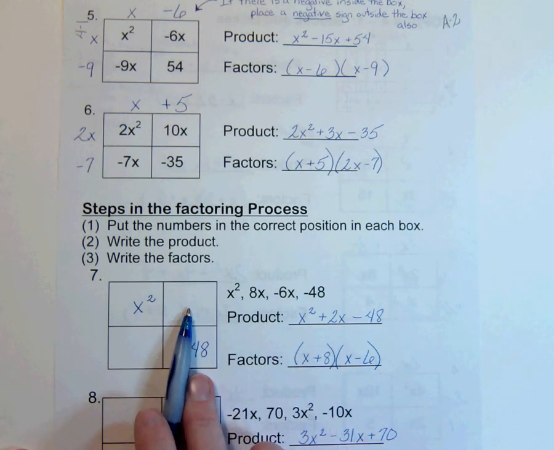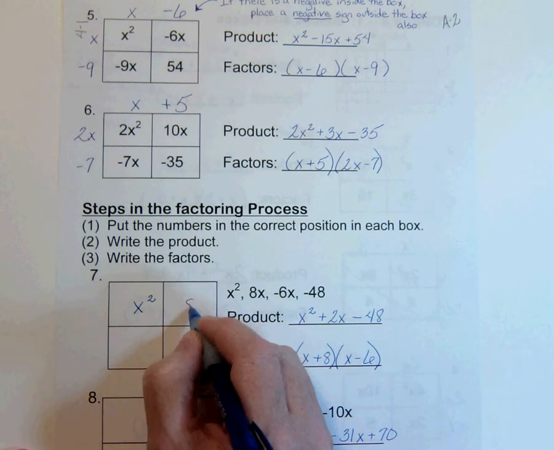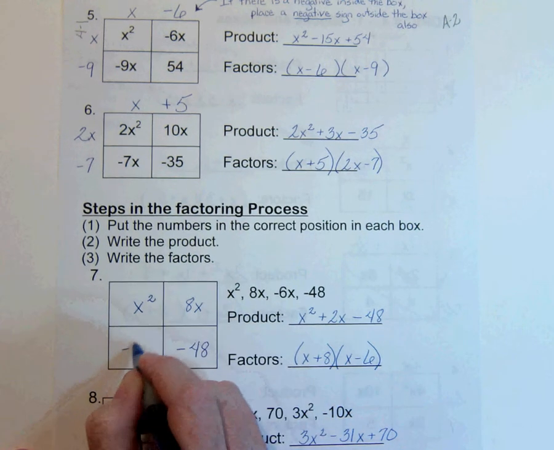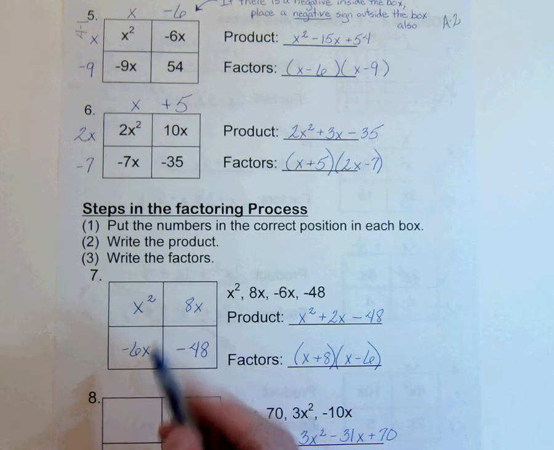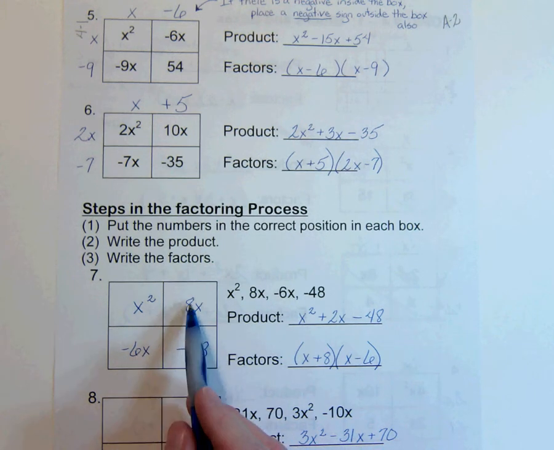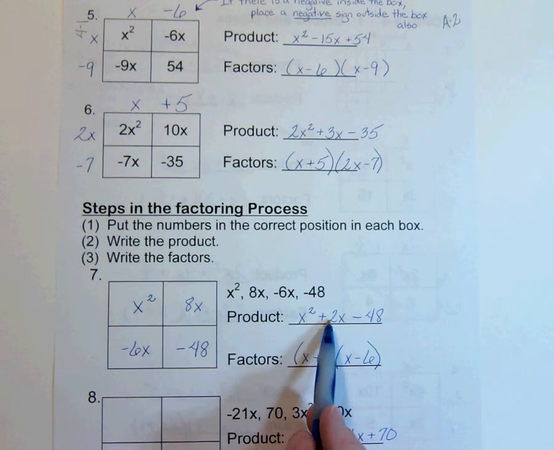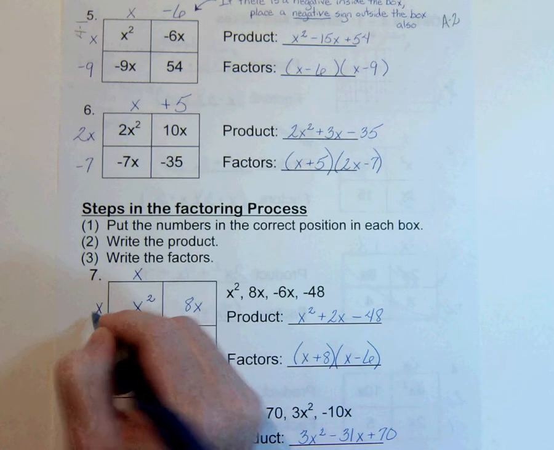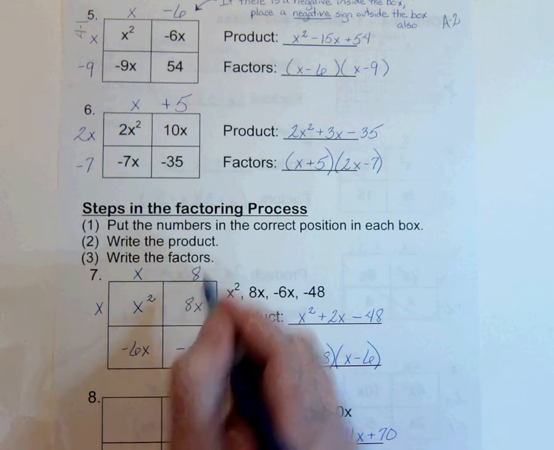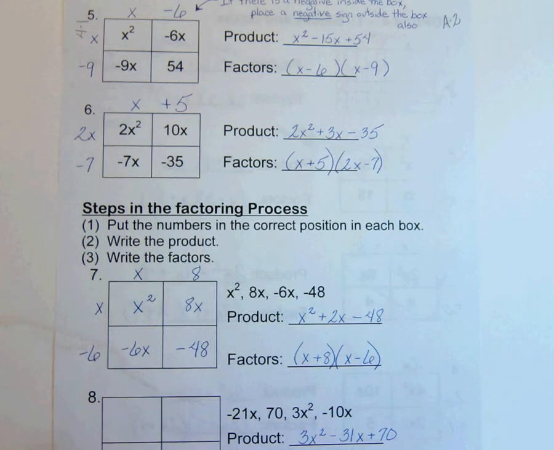If you put an 8x here, let's do that. We'll put the 8x here and the negative 6x. It's good to use a pencil because you may end up having to change these. You just know that one of them's got to be negative. The 8 has to be positive in order to get a positive 2x. The factored form of this would be x and x. And then the factors, of course, would be an 8 here and a negative 6.